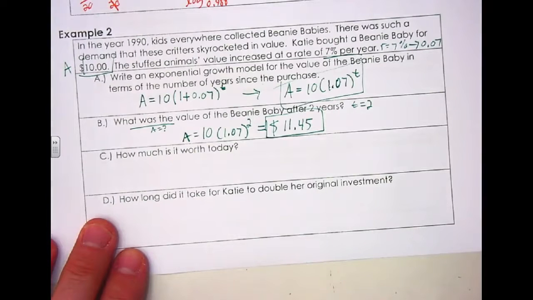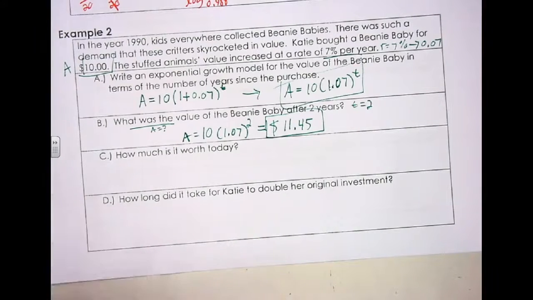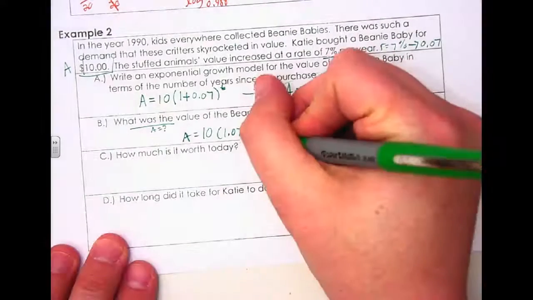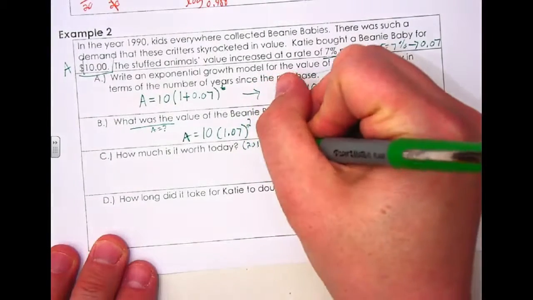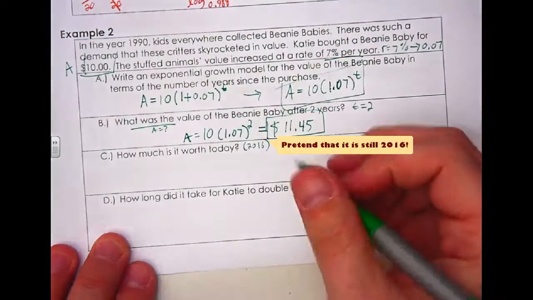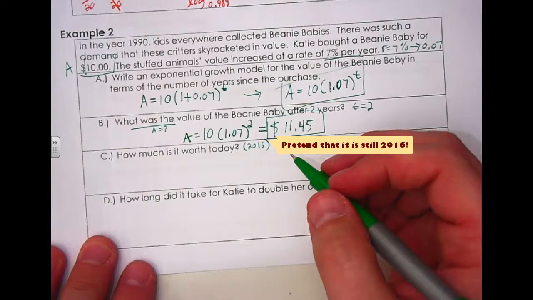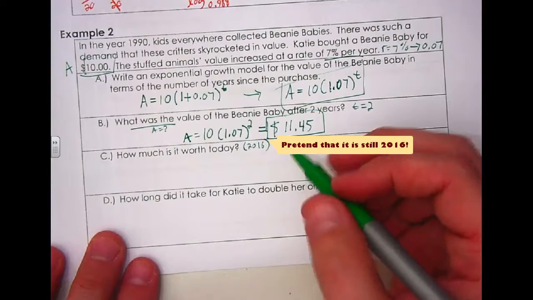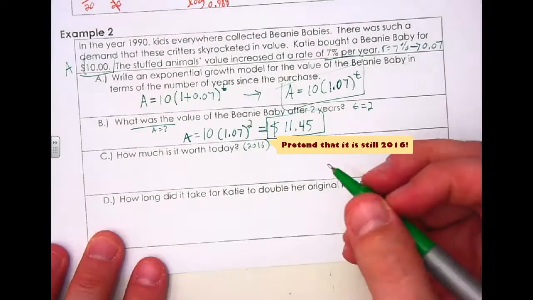The next question says, well, how much would this Beanie Baby be worth today? Well, we got to think about this just a minute. Okay, today's year is 2016, but this Beanie Baby was bought in 1990, right?